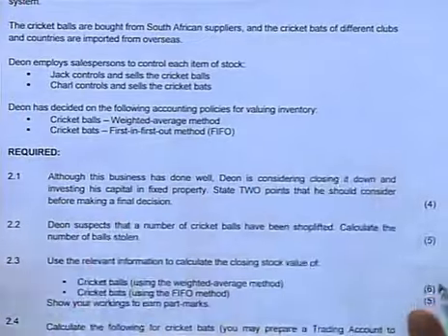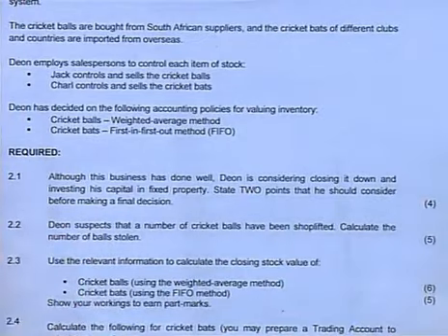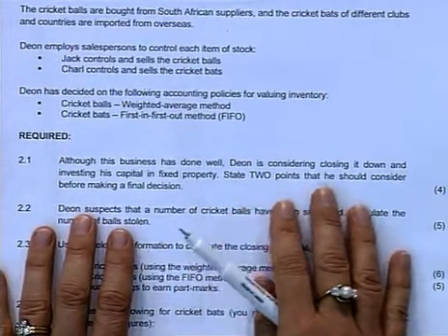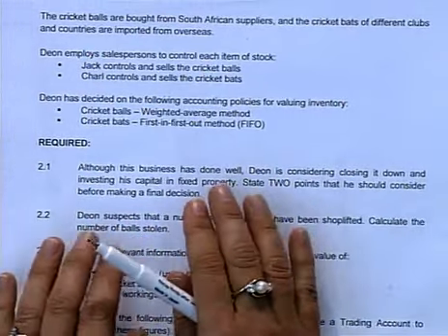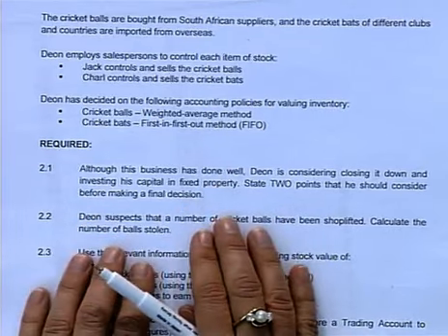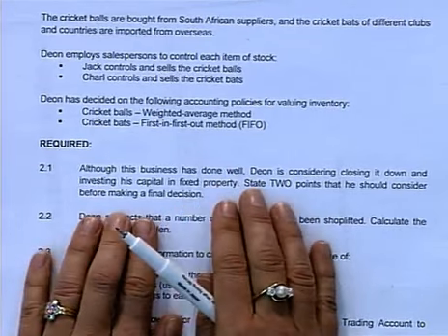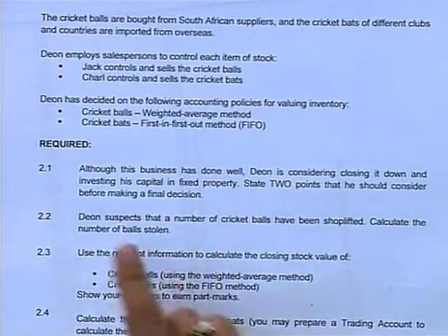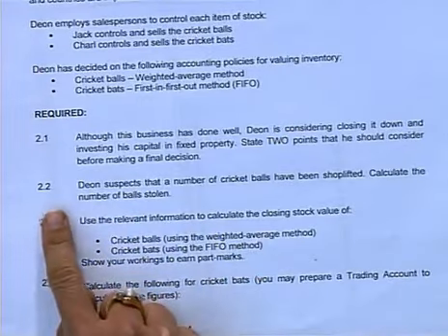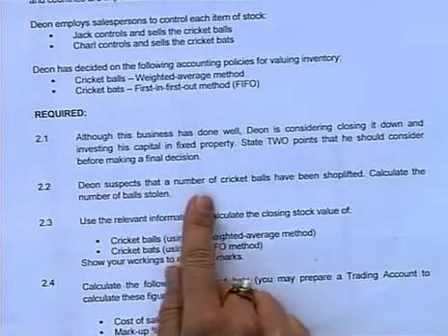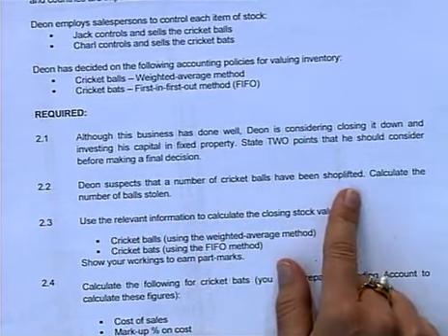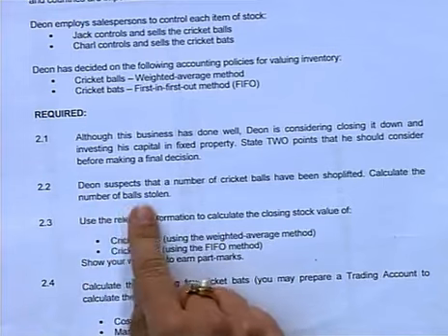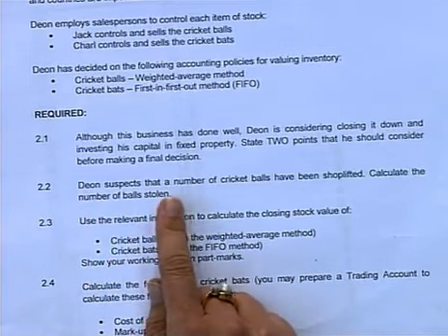Then, first of all, it's a question where it says Dion wants to sell the business and what are the decisions that he should make. I think he should look at the property market first, make sure that he's not selling a hen that's laying a golden egg, because it looks like this business is still profitable. But I want to look at number 2.2. Dion suspects that a number of cricket balls have been shoplifted. That's an easy item to shoplift. Calculate the number of stolen balls that has been shoplifted.